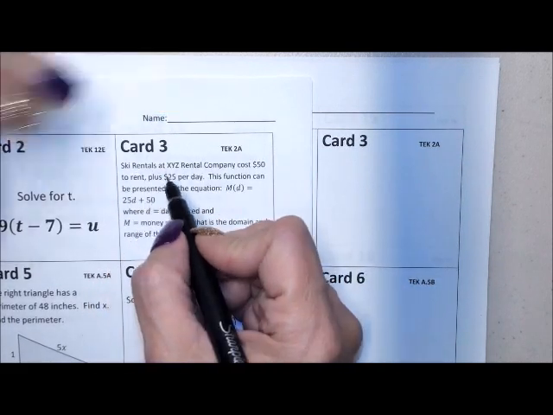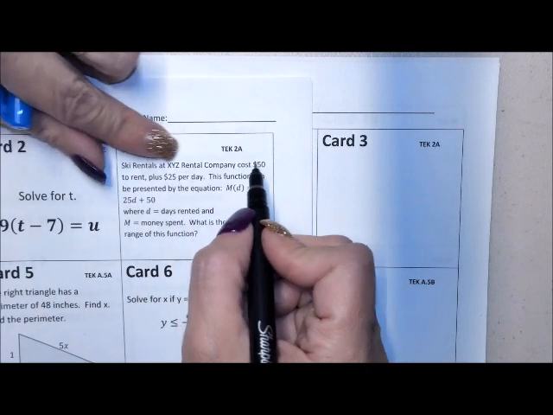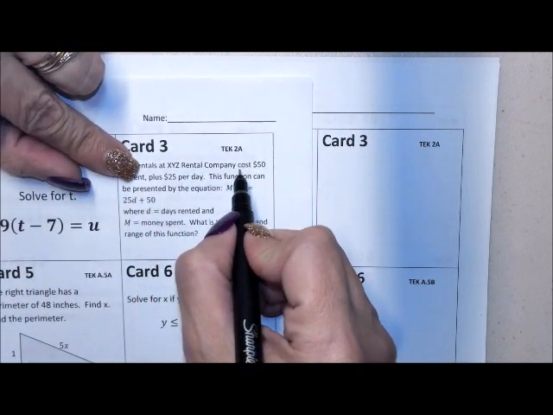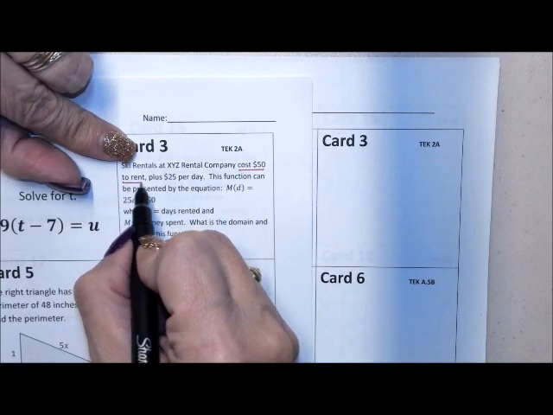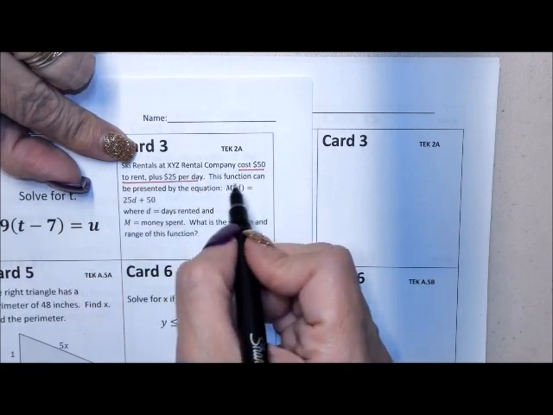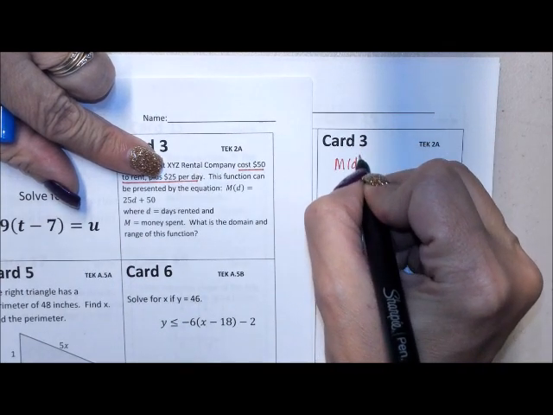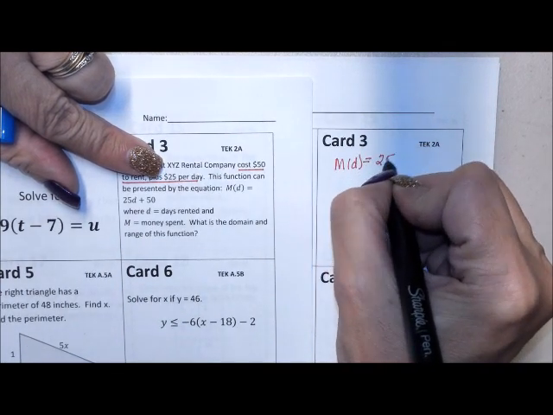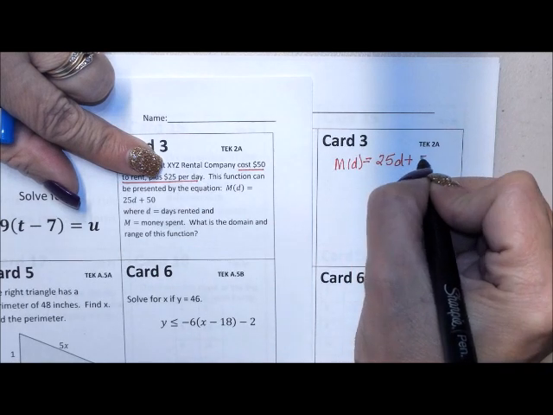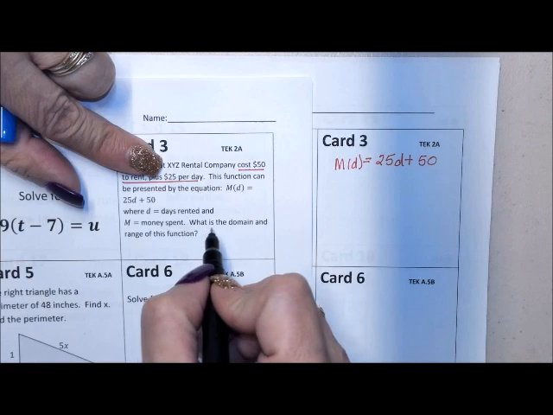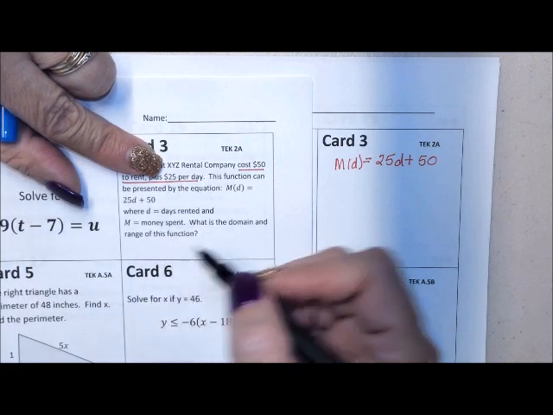Ski rentals at XYZ Rental Company cost $50 to rent plus $25 per day. So I'm going to go ahead and underline that. $50 to rent plus $25 per day. The function can be represented as m of d equals $25 per day plus $50 for the rental. Okay, d is the days and m is the money spent. Ooh, what is the domain and range?